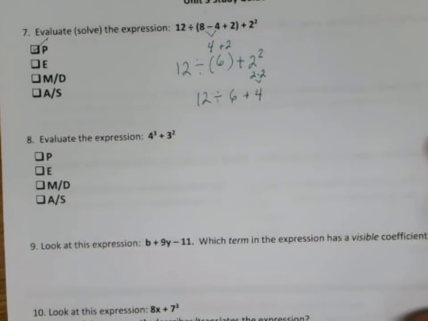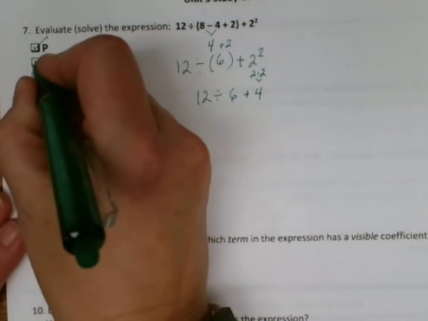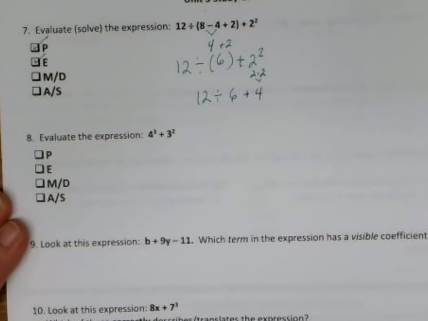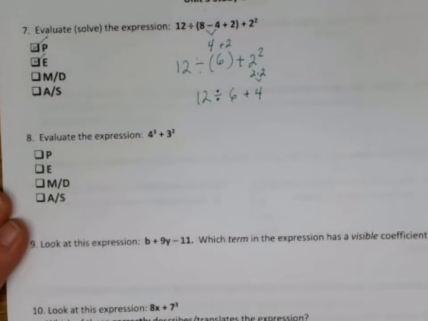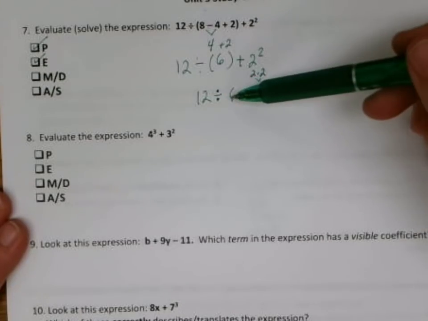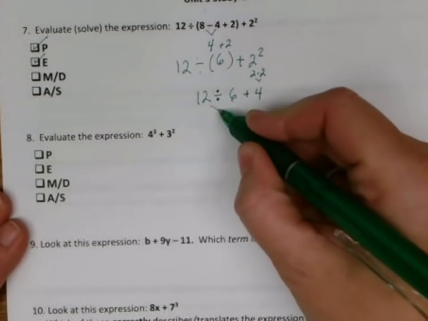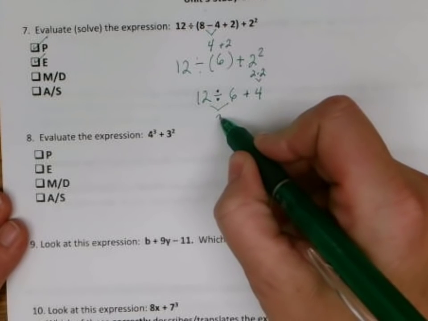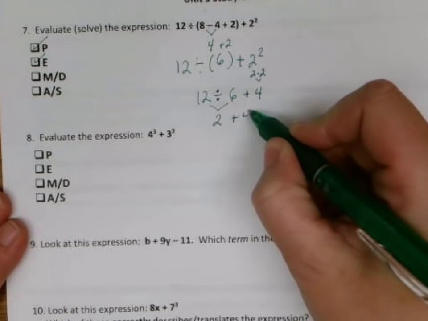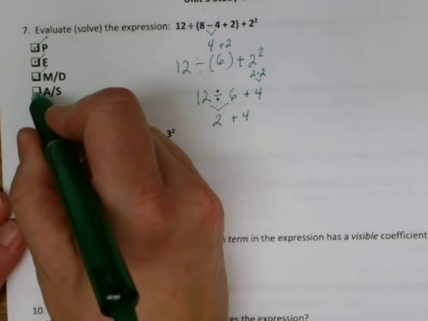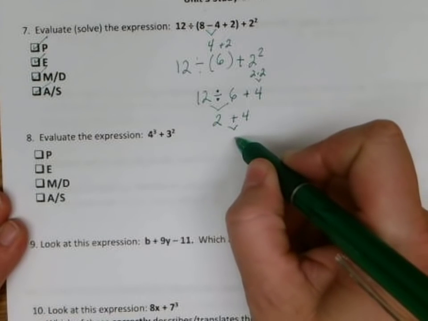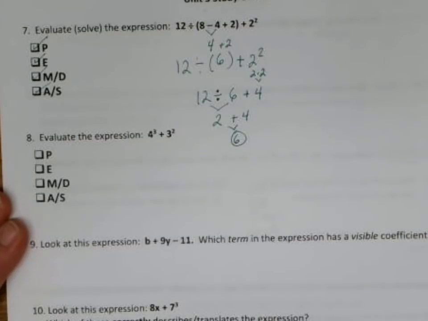Now I have 12 divided by 6 plus 4. I have taken care of my exponent, so I'm on to multiplication and division. For this one, I do have a division, which is 12 divided by 6. That's going to give me 2 plus my 4. My last step after completing multiplication and division is to add. 2 plus 4 gives me 6. Now I'm circling my final answer. So when we have done this one, we ended up with 6.